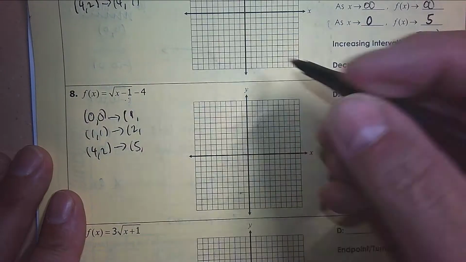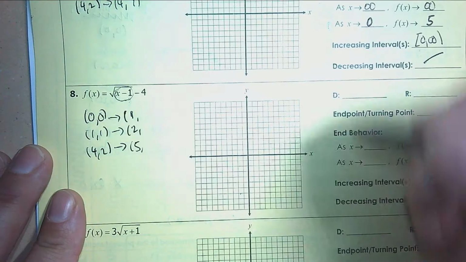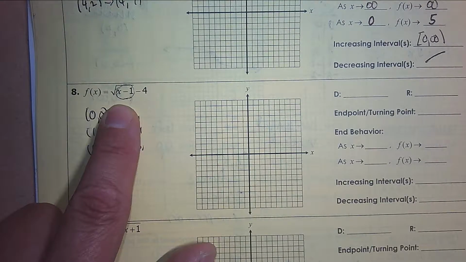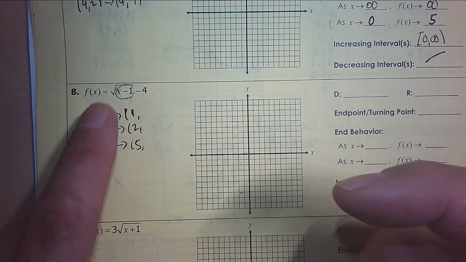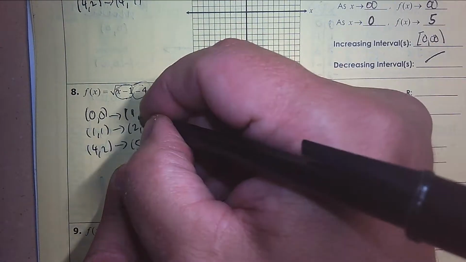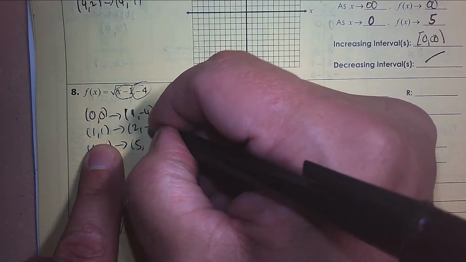Underneath tells you what to do with x, and it's the inverse of what you see. So if you see subtracting, you add 1 to all the x's. How about outside, what do you see? So I'm going to subtract 4.